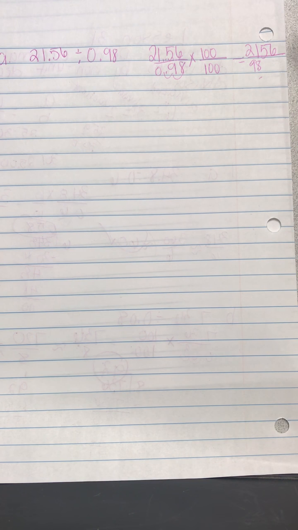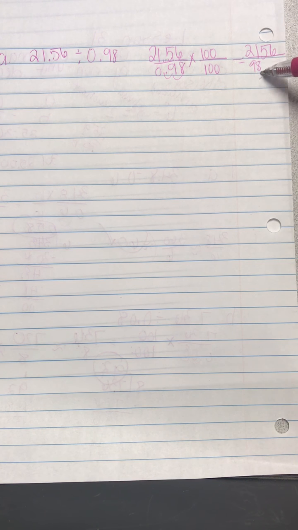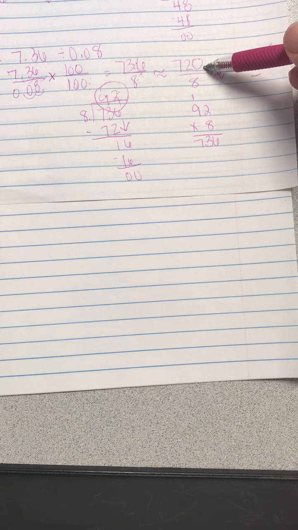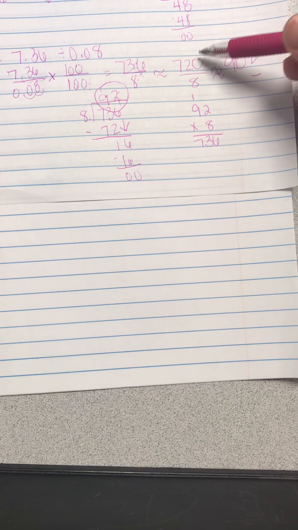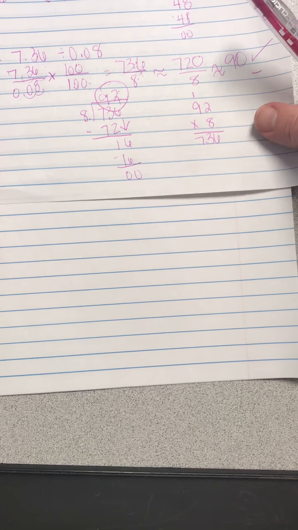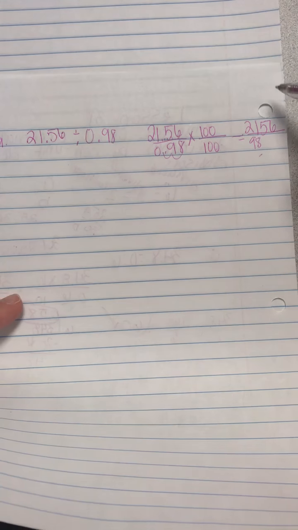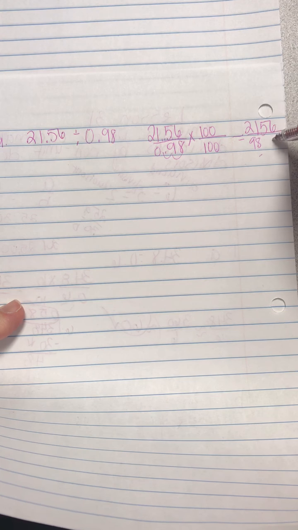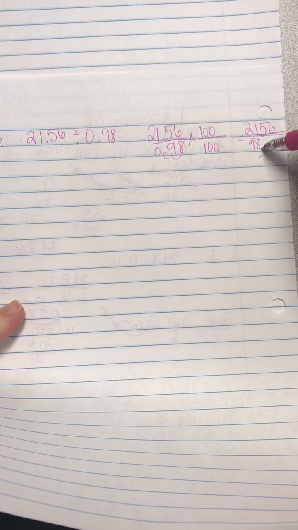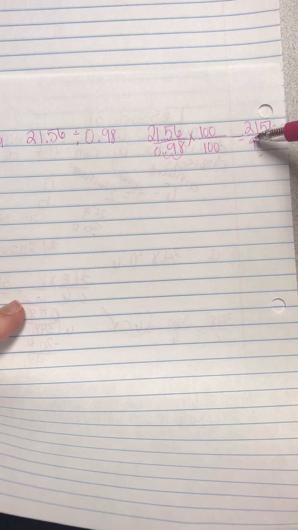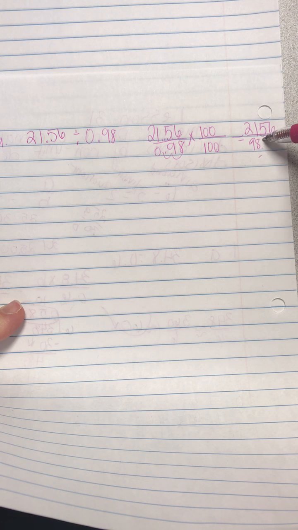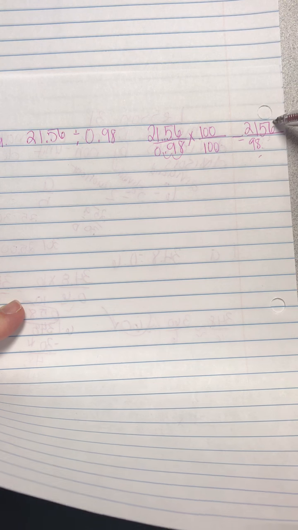98. Let's see. This is a little bit tricky for me. I've got to go back and check and see what I did back here too. So back here, my divisor was only a single digit. Back here, it's double digits. As a matter of fact, it's close to 3 digits because it is 98. So I'm going to go ahead and estimate that. I can estimate both of these as long as it makes sense.